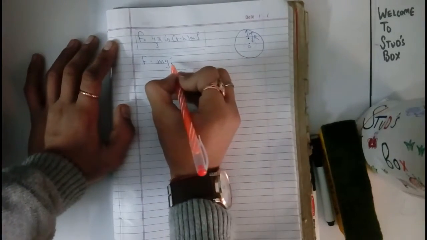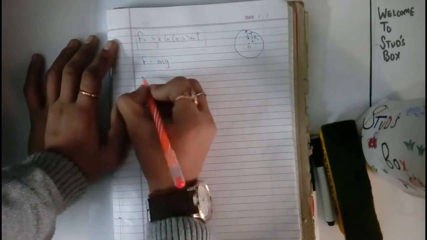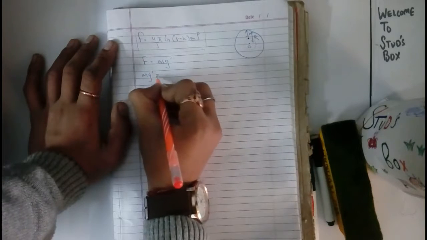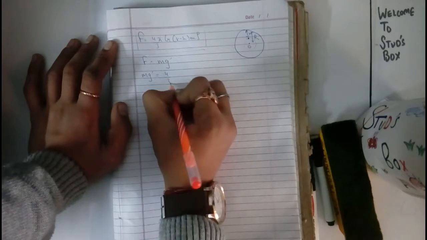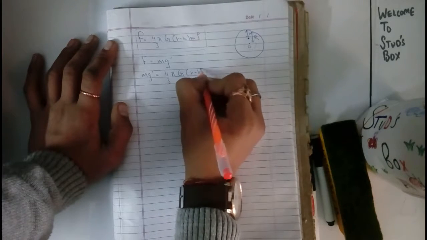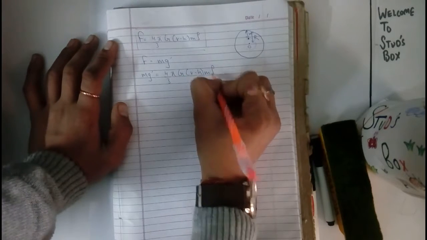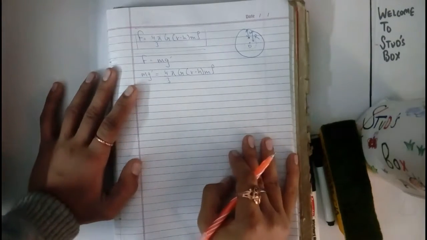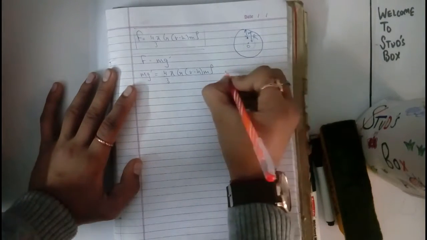Substituting this value in this equation, we get mg' equals 4 by 3 pi G (r minus h) m rho. Let's take this as equation 1.